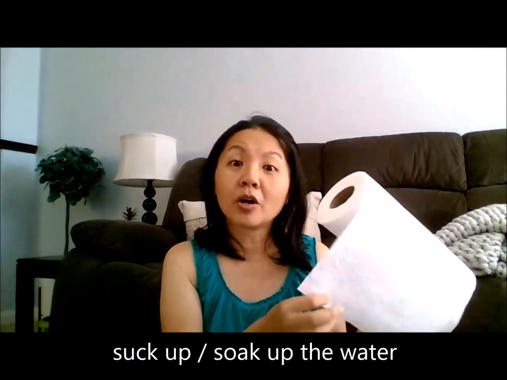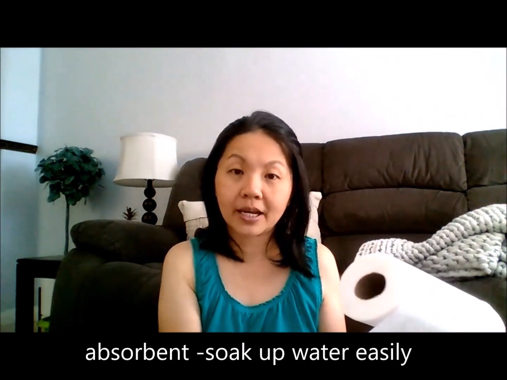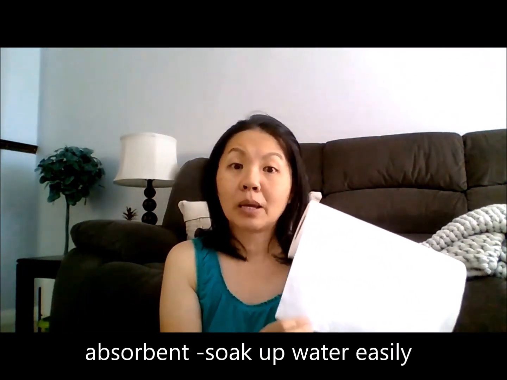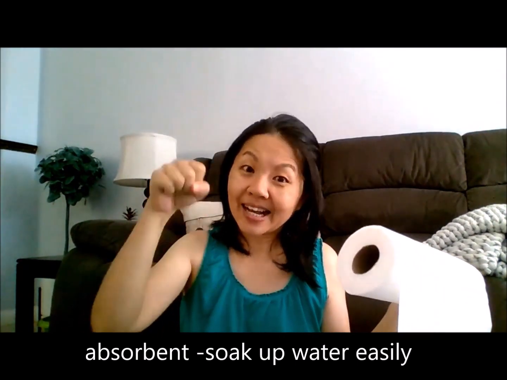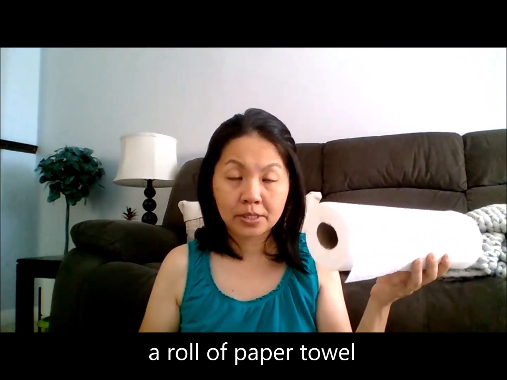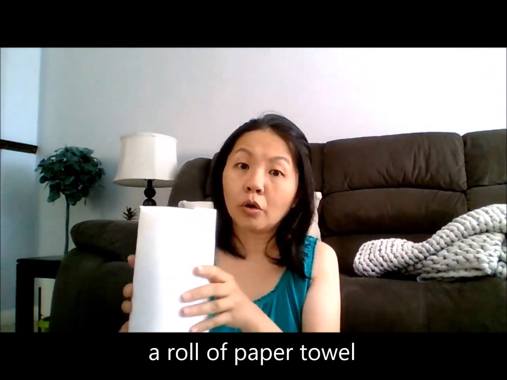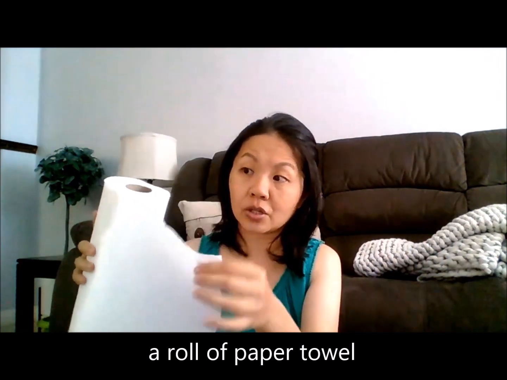That reminds me, we also use absorbent. So I can say this paper towel is very absorbent, meaning that it will suck up the water easily. We describe this as one roll of paper towel. In a roll, there are several sheets. So I can tear this, and this would be one sheet of paper towel.